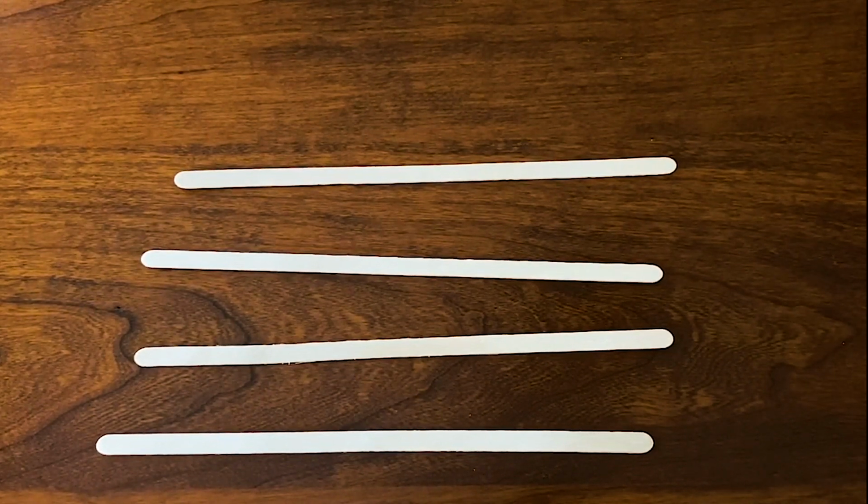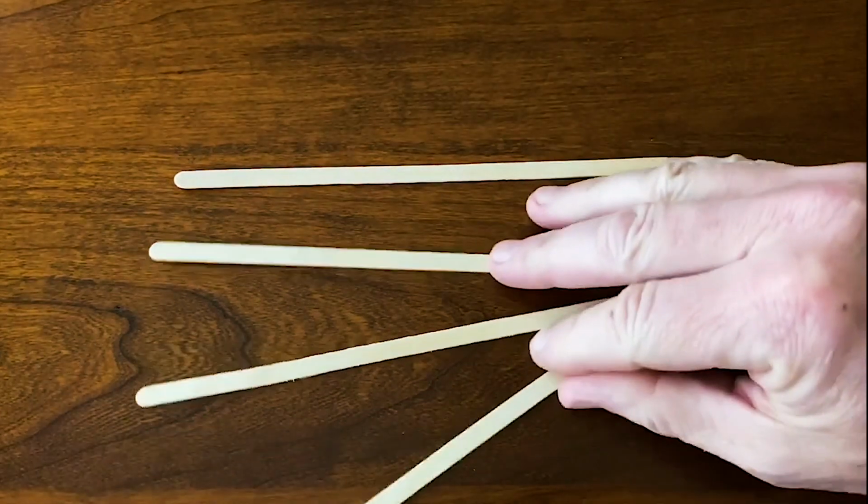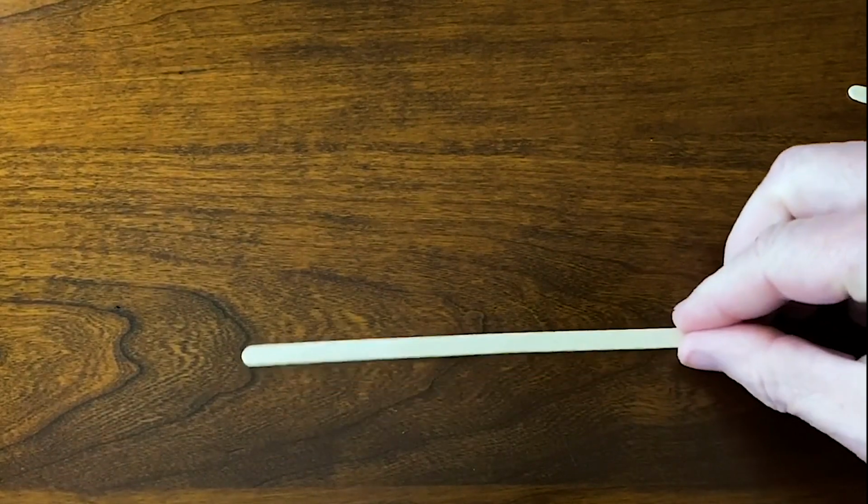So how do we construct them? Here I have 4 coffee stir sticks. They work pretty well at representing lines. So I'm going to move them away for a second, and we're going to start with one line here.